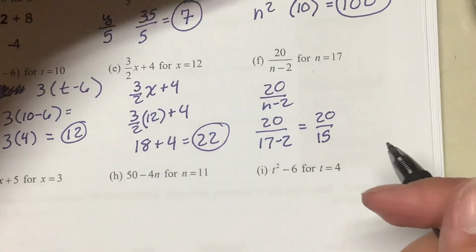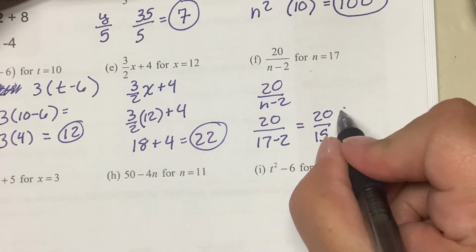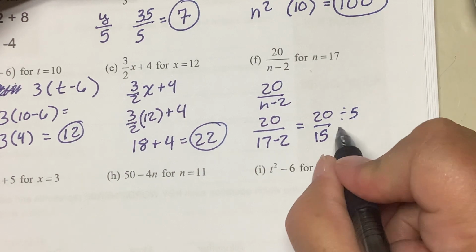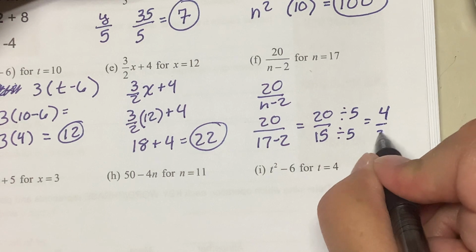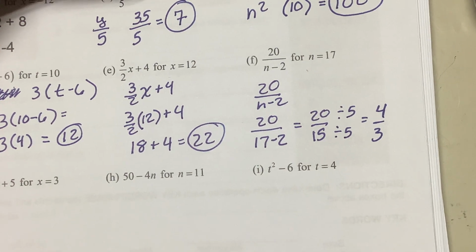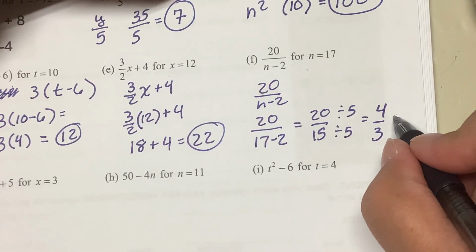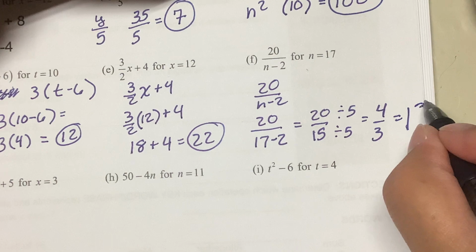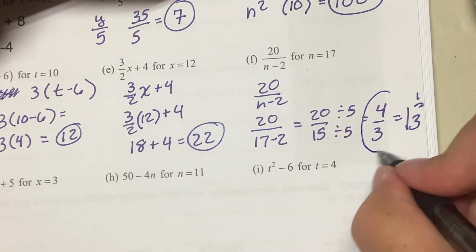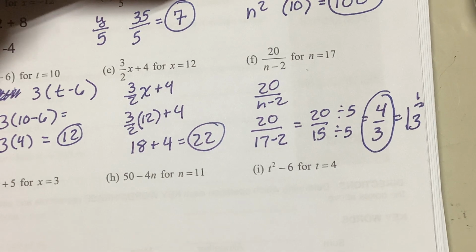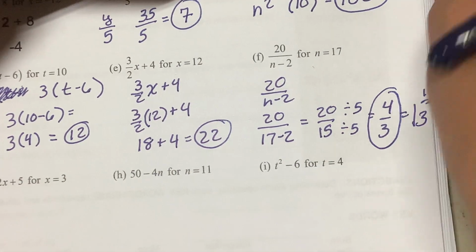I can simplify my fraction by dividing by 5. 20 divided by 5 and 15 divided by 5 is 4/3. Now, some people want to keep going and say it's 1 1/3. That's fine too. These are equal answers. 1 1/3. But I like this one. I'm not going to tell you why just now, but that is my favorite one.